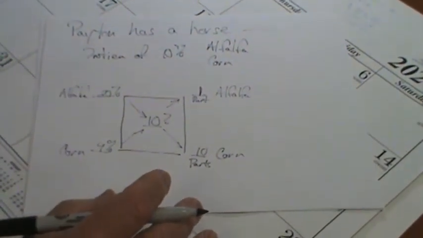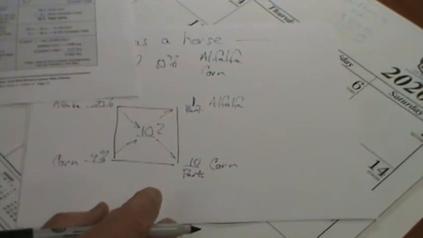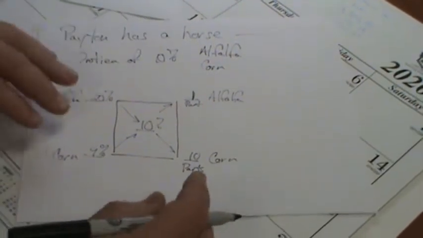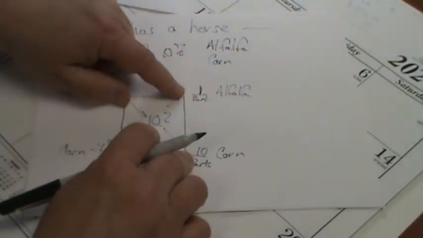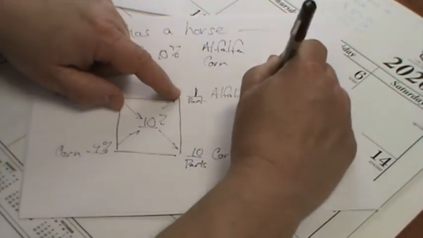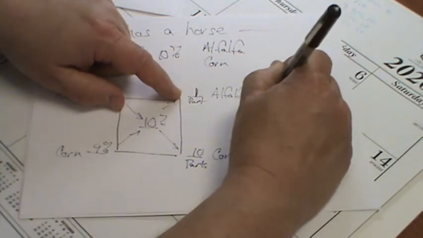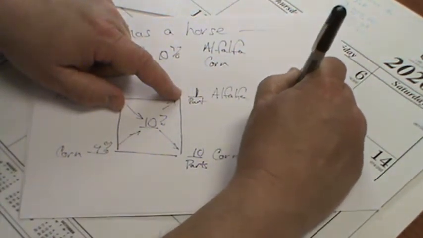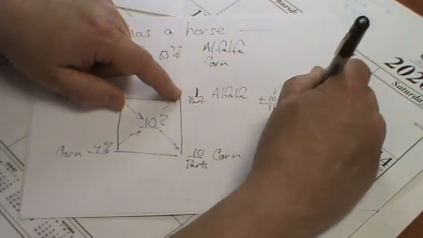That's it. If you can get this far, I'll give you credit, because it does get a little bit more complicated, but it's not that bad. It does involve a little bit of math. So what we have to do is take the 1 part plus the 10 parts. We get 11 parts total.